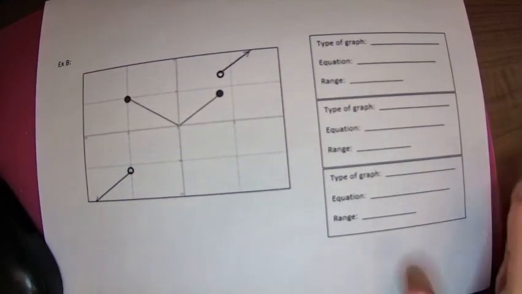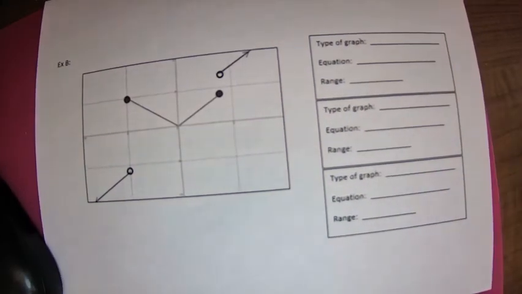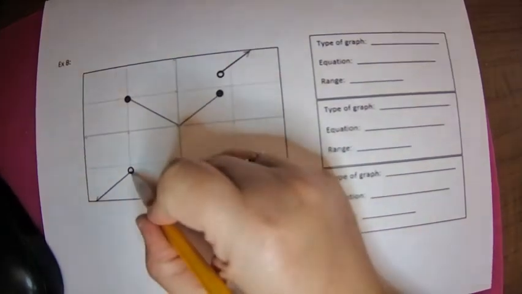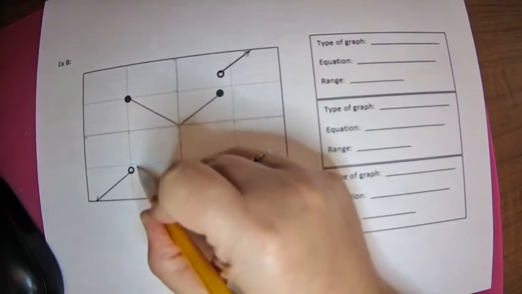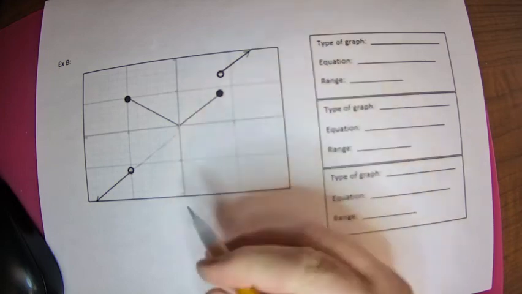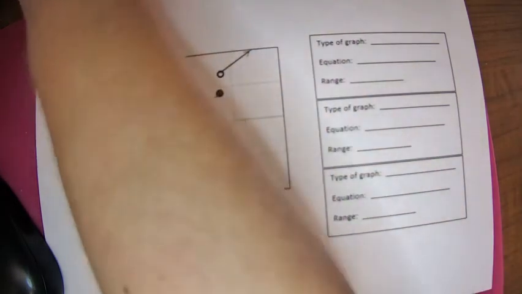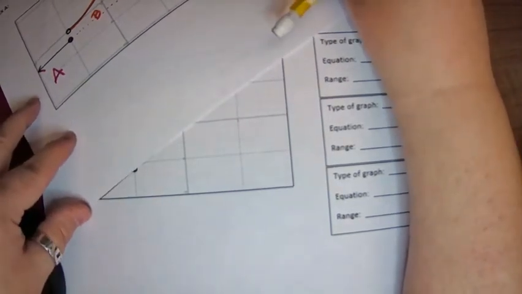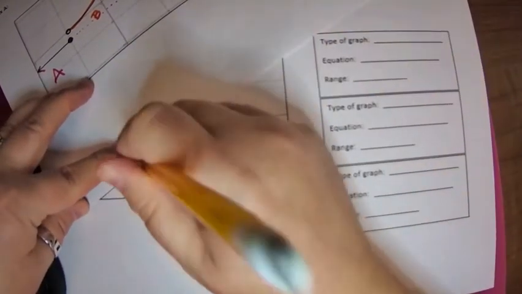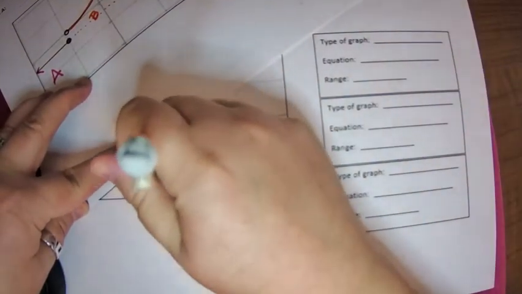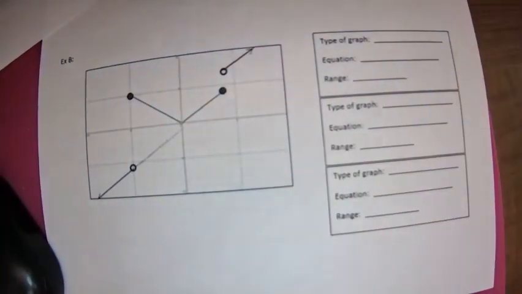Okay, same with this one. So this one, you'll notice that the first one is a linear graph. And what I'd have to do is keep extending this, extend, extend, extend. Sometimes it helps to have a straight line maker. So I'll use the edge of my paper here so I don't make a mistake. There it is. Okay, so if I extend this, you see I cross here at negative 1.